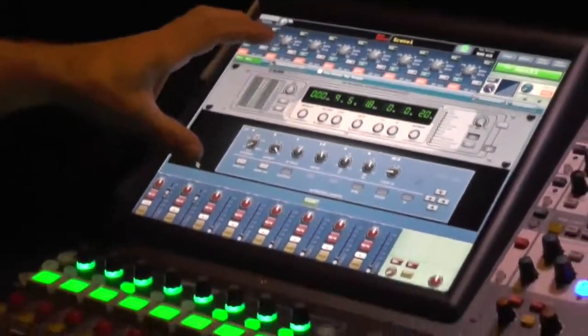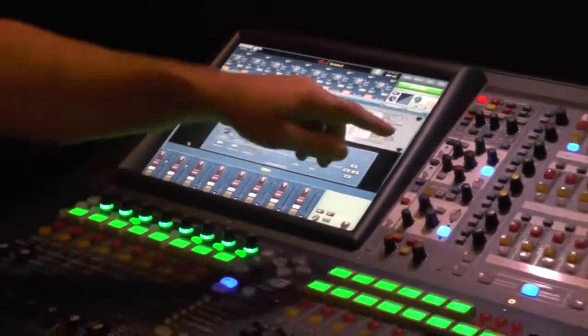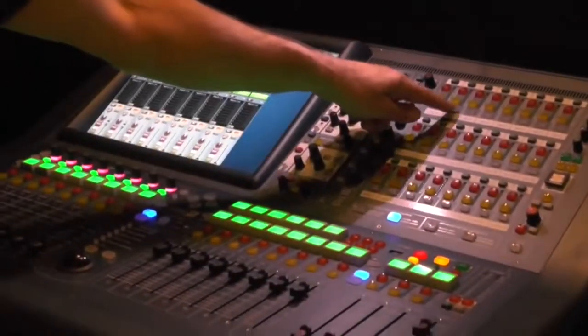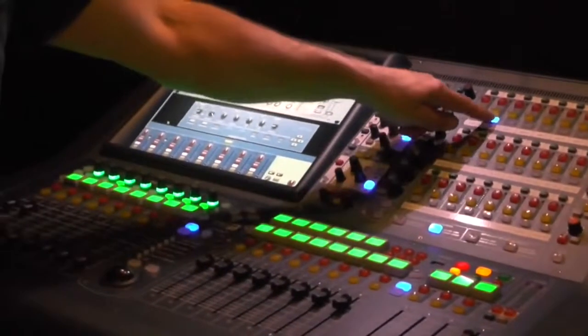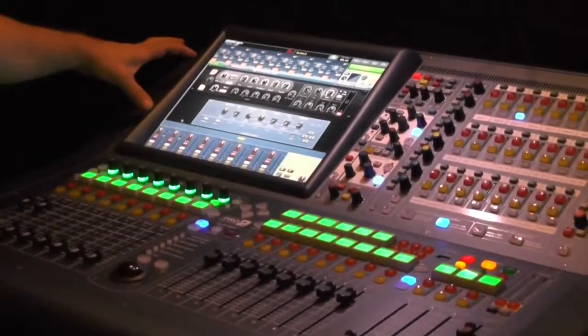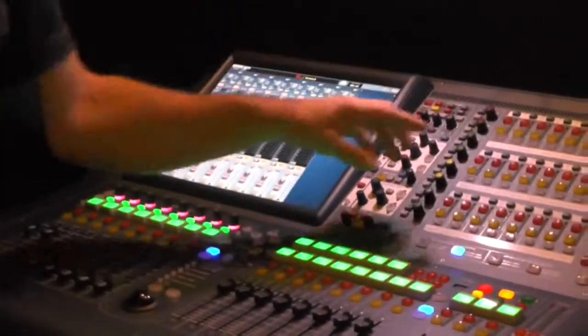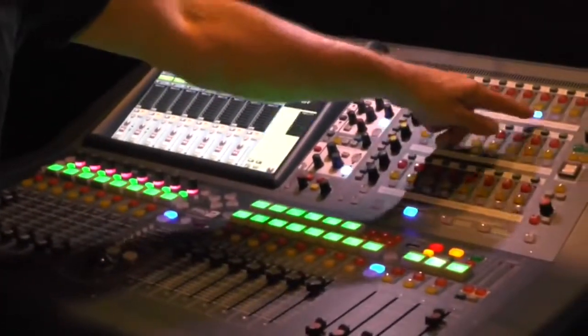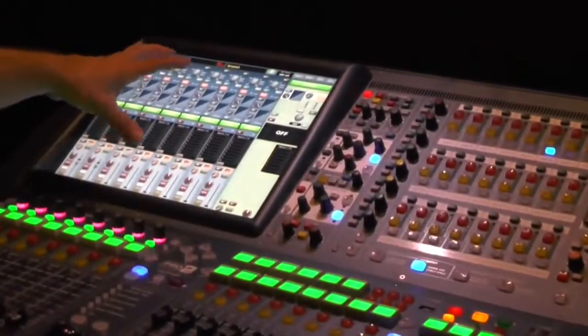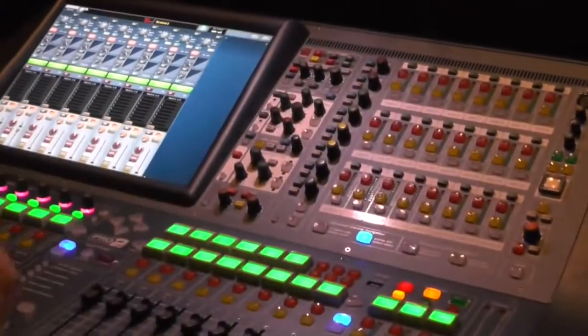You now have control of that effect unit through your assignable controls just by choosing that aux. Choose another aux, we have another reverb there. Choose another one, we've got another effect unit here. If we go into an aux where there is no effect unit chosen, it does not explode.